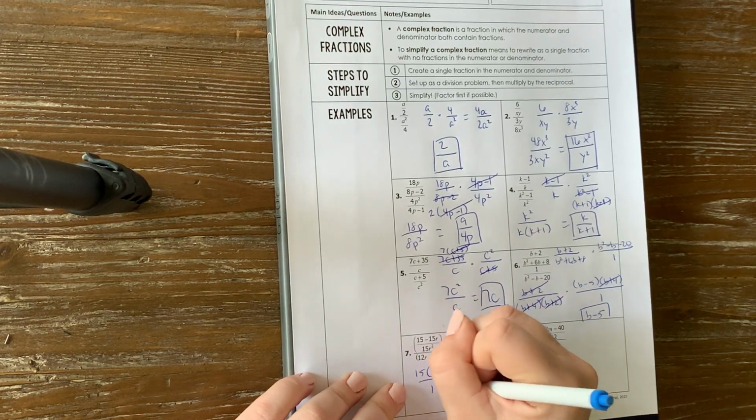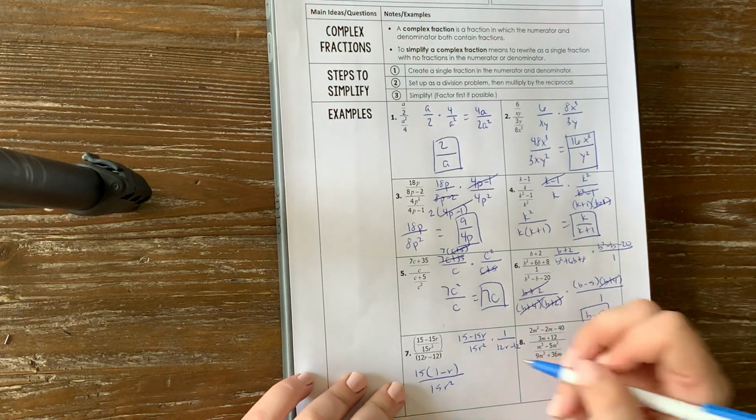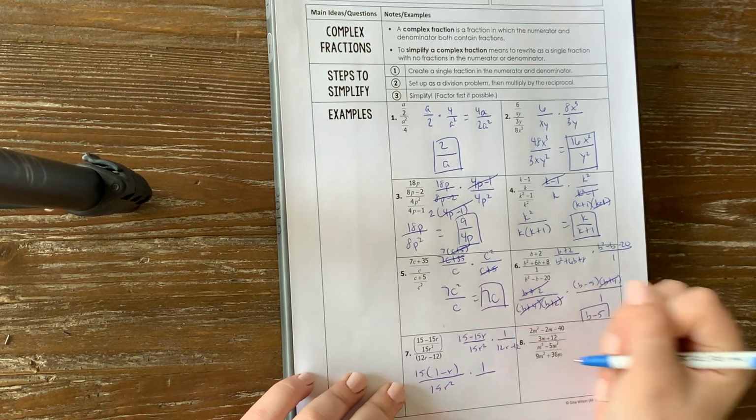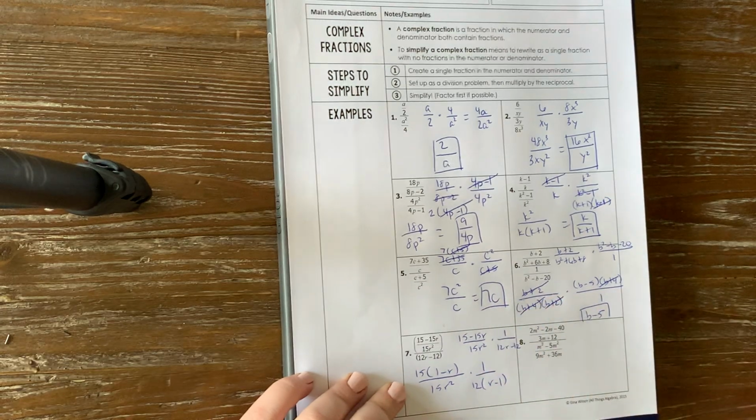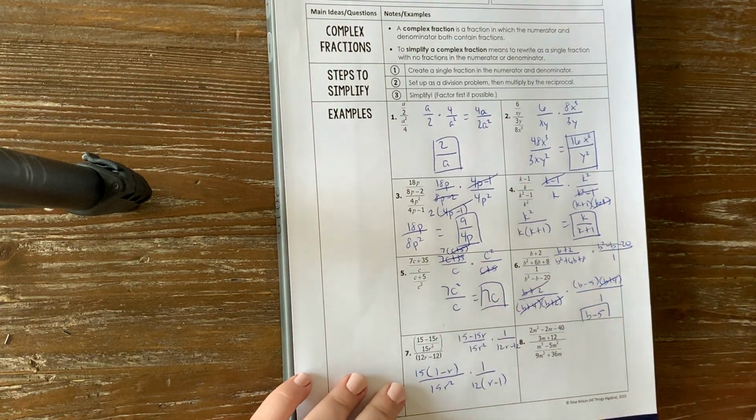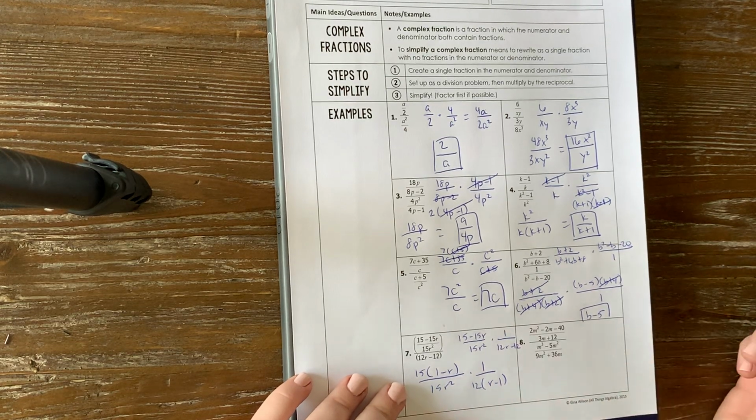We're over 15r squared. Over here, in our denominator, we can take a 12 out, and that leaves us with r minus 1. Okay, so our r minus, I'm sorry, this is 1 minus r, and that's r minus 1, so that actually cancels down to a negative 1.